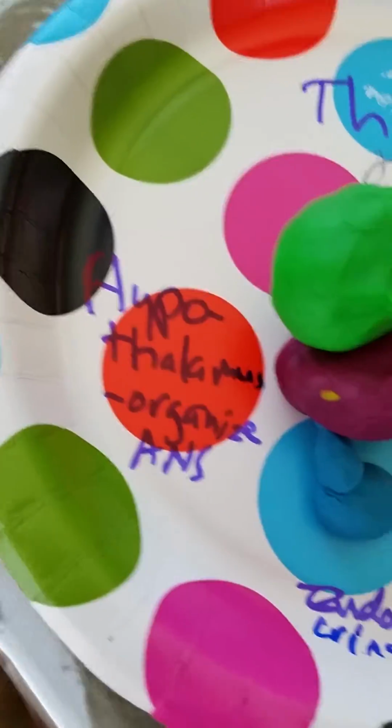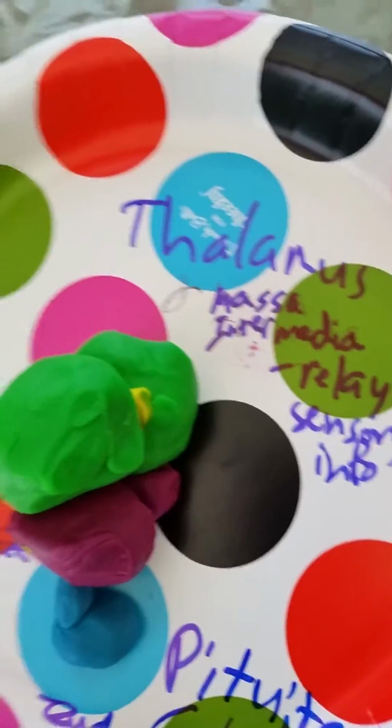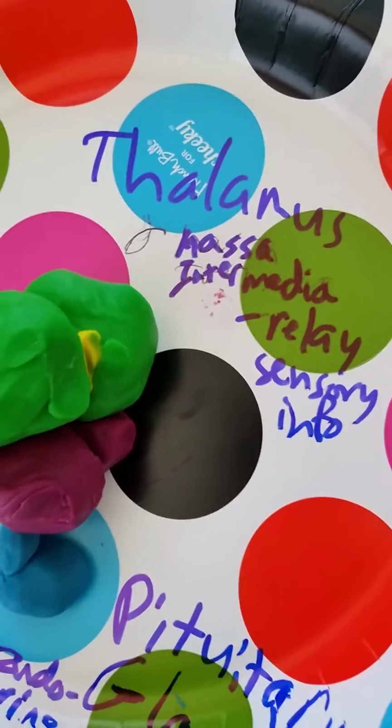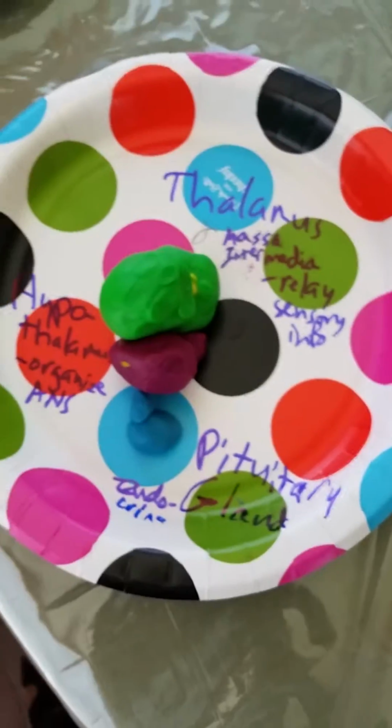And the middle piece, as you can see, two lobes to it, is your hypothalamus, and it helps to organize the autonomic nervous system. And the top piece is your thalamus. And I even included between the two lobes of the thalamus the massa intermedia, which helps in the relay of sensory information.